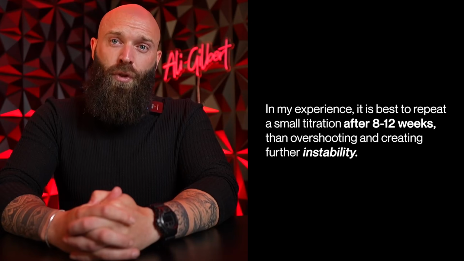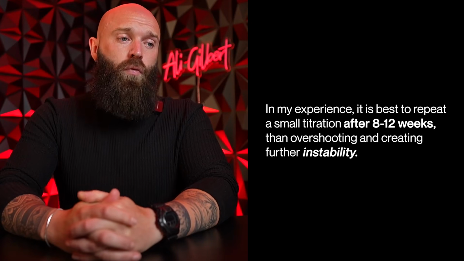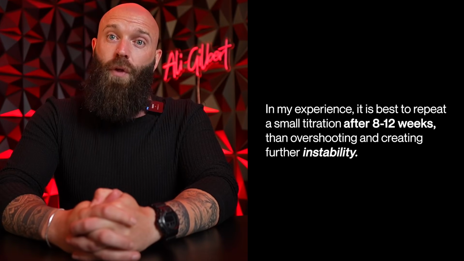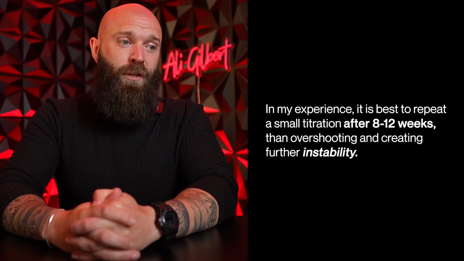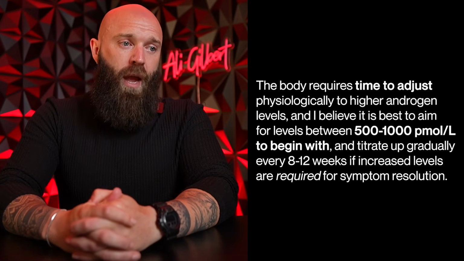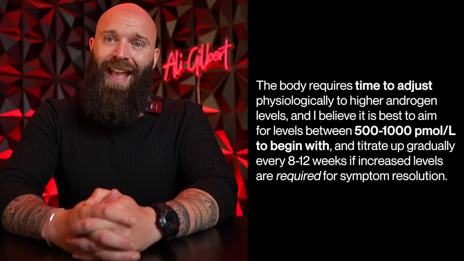And I think any more than about 30 milligrams per week over the course of the week can be too much for a single titration all at once. I think you're better off making small adjustments and repeating every 8 to 12 weeks rather than potentially overshooting and needing to back down and creating further instability within the endocrine system. The endocrine system likes homeostasis. So it's also important to recognize that the body requires time to adjust to physiologically higher androgen levels.